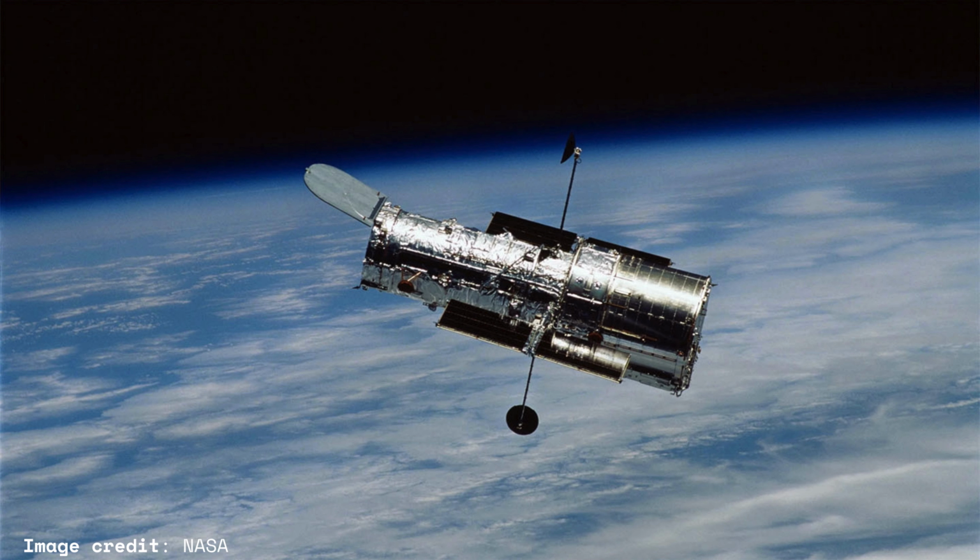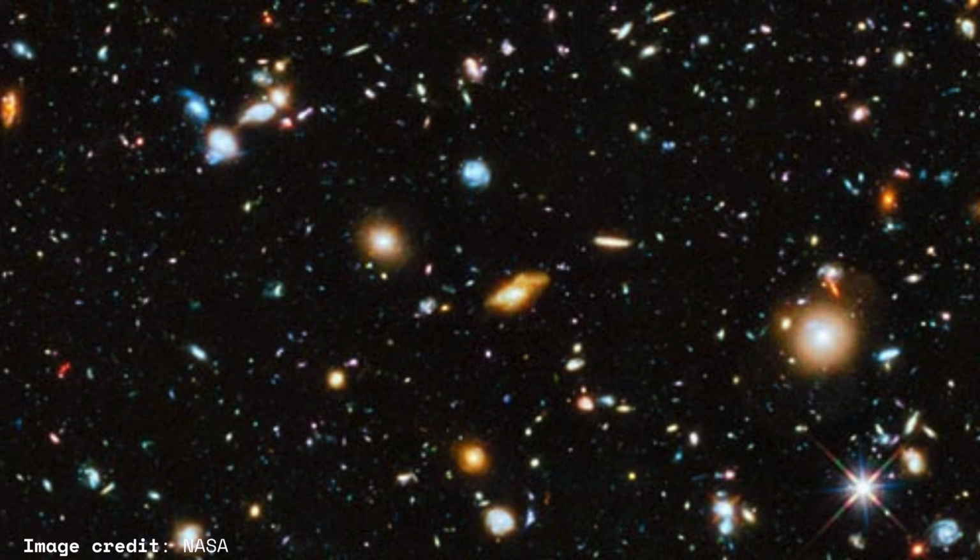The Hubble Space Telescope is a space telescope that was launched into low Earth orbit in 1990 and remained in operation for 35 years, and is still in operation. It was not the first space telescope, but it is one of the largest and most versatile space telescopes, renowned as a vital research tool.